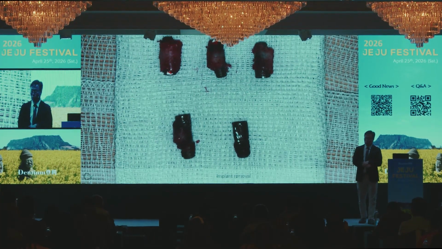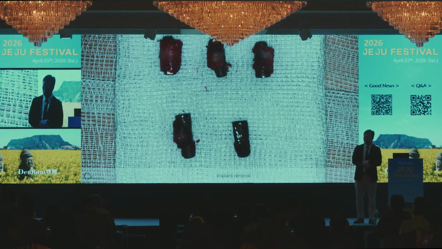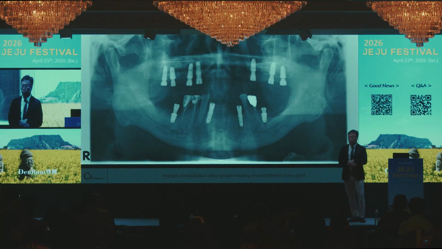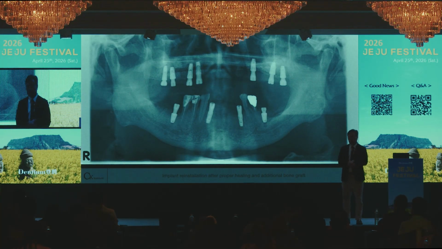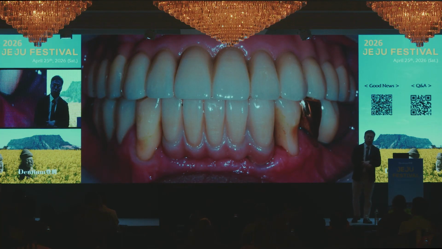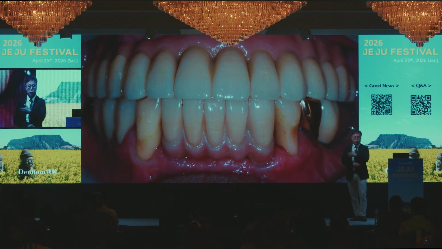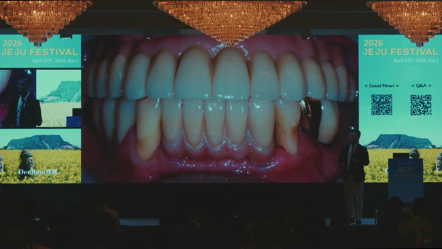So I removed the 5 implants with the splinting bar and waited, and placed new implants and finished the restoration. Seoul National University in Korea is the biggest dental hospital, so a lot of patients like this with this kind of chief complaint visit our clinic. So we have a lot of cases.